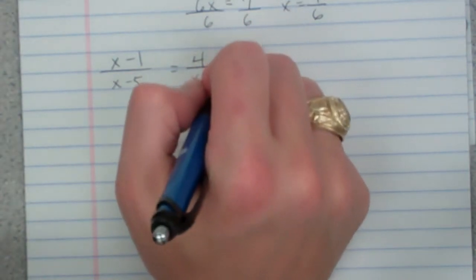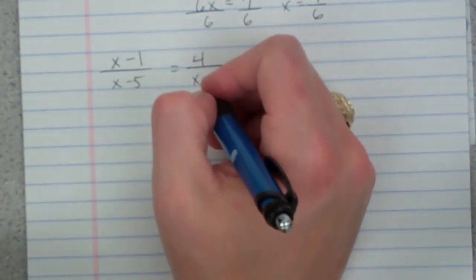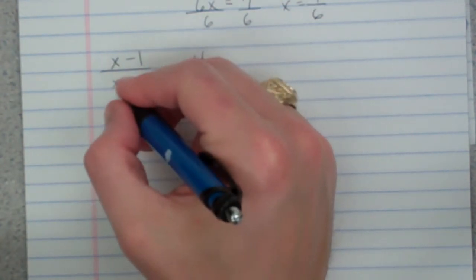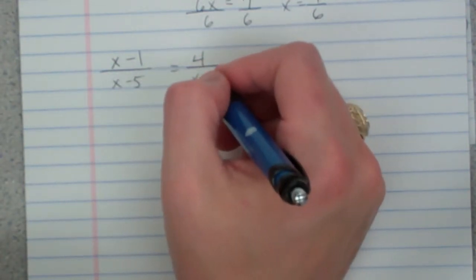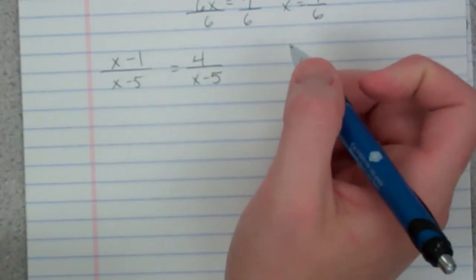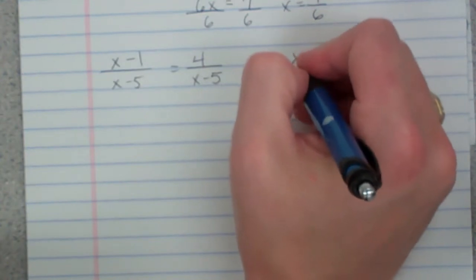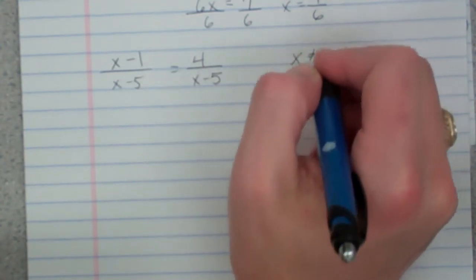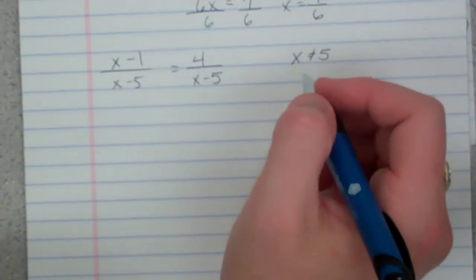Now, you'll remember in earlier chapters we talked about limitations on the domain, and that means numbers that we can't put in the bottom because then the bottom would become a 0, and if the denominator is a 0, then the fraction is undefined. So, what number could we not put in the bottom? Well, that's easy. x cannot equal 5 because 5 minus 5 would be 0, and then it's 4 over 0, and the whole world explodes.